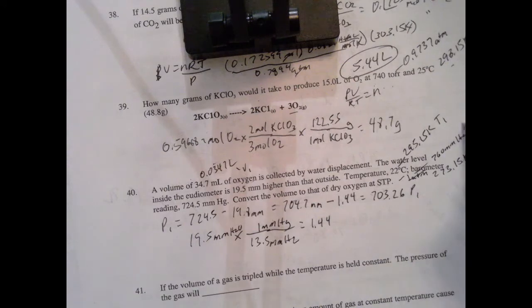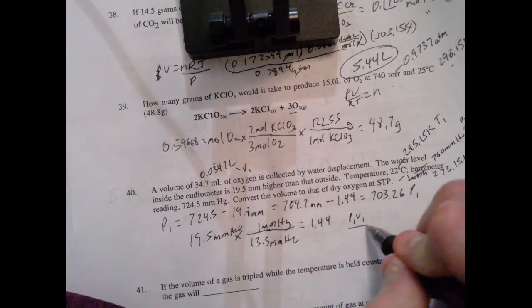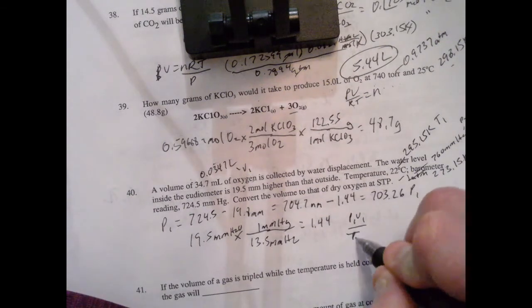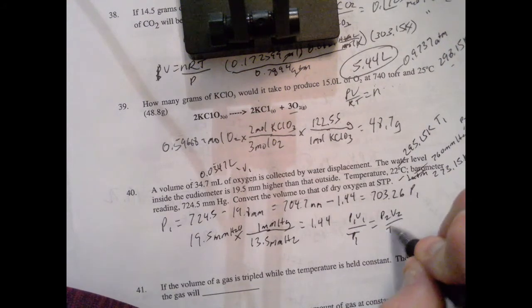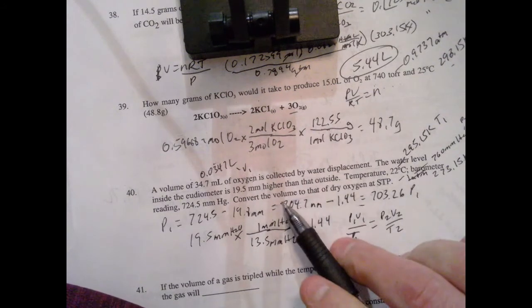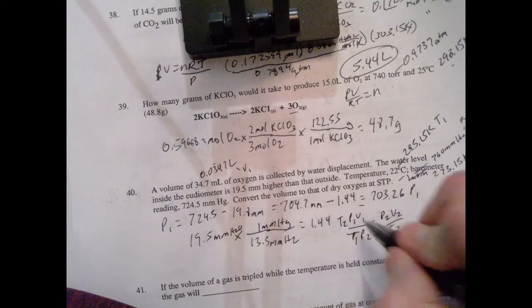So that's our P2 and our T2. If we have P1 V1 over T1 equals P2 V2 over T2, we're trying to find V2, so I'm going to put P2 on the bottom here and T2 on the top there.